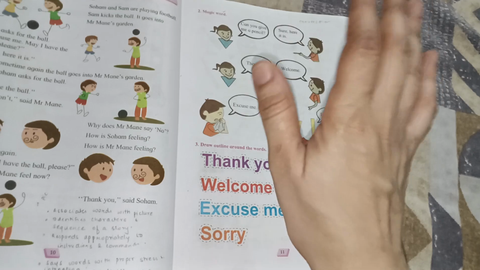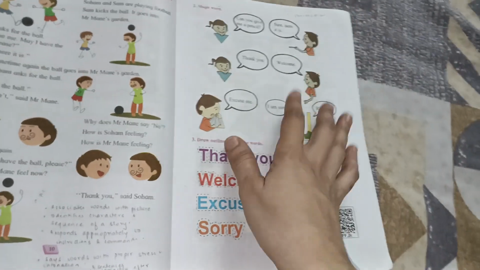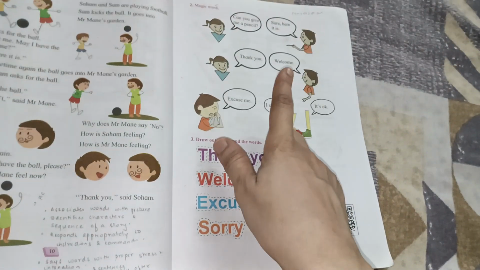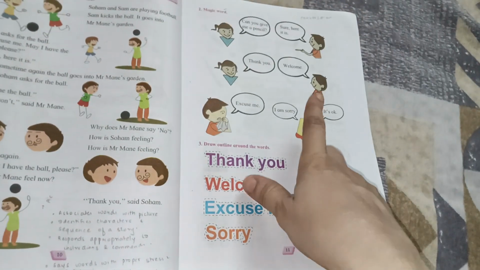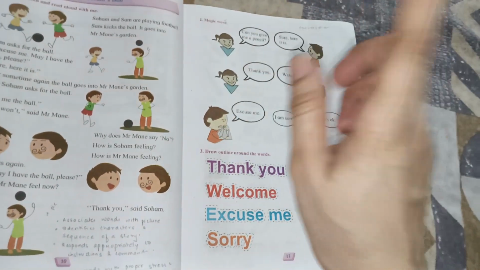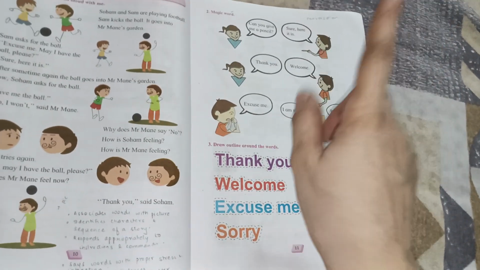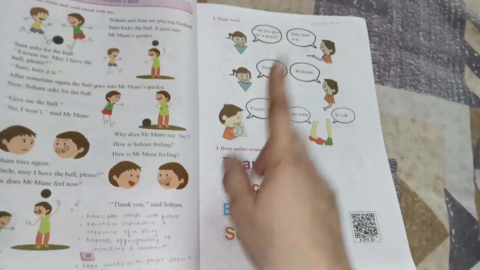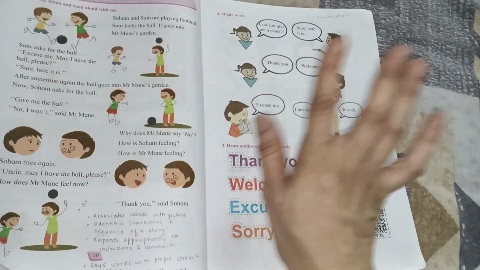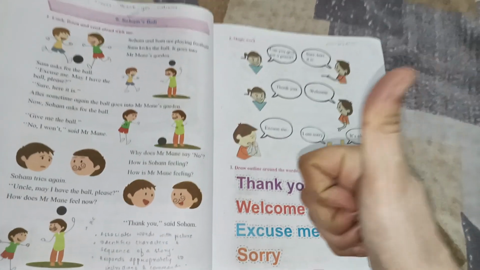English is the language of practice. So dear teachers, you have to take practice of this conversation in the classroom again and again. What will happen? You will be able to have the best class control in your classroom, and also the children will be able to learn the English language very easily without stress. So all the best.